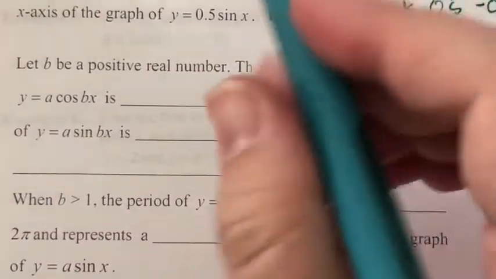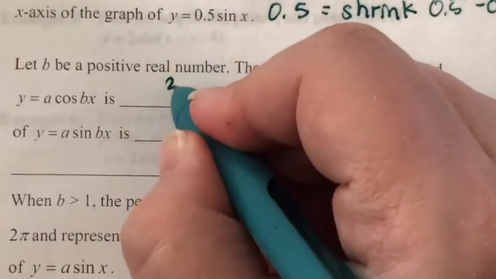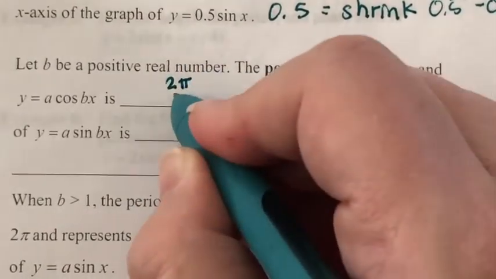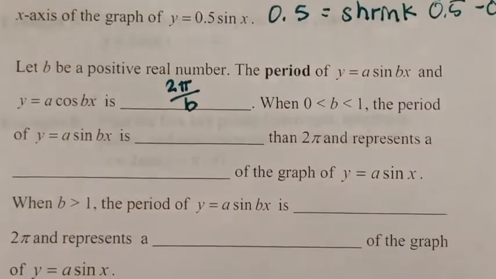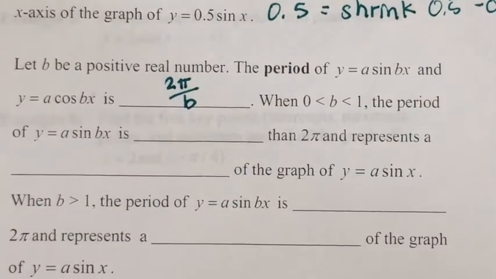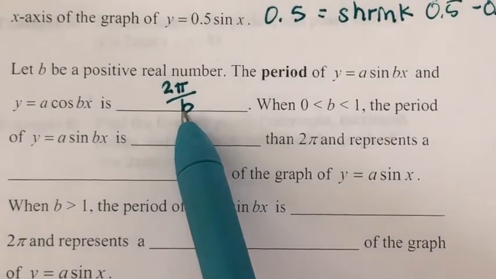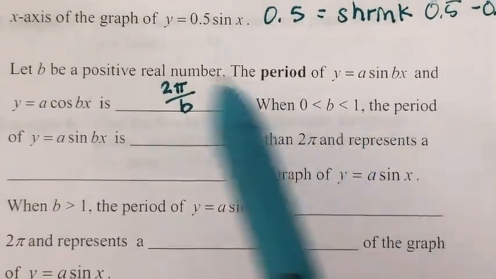The normal period is 2 pi, but if you have any number in front of the x, you divide by b. So the basic one, that b is 1, and so that's why it's 2 pi. But any other number is going to have it basically repeat the pattern faster.